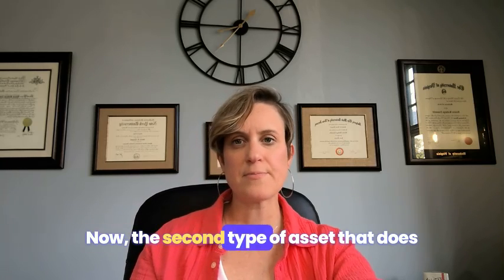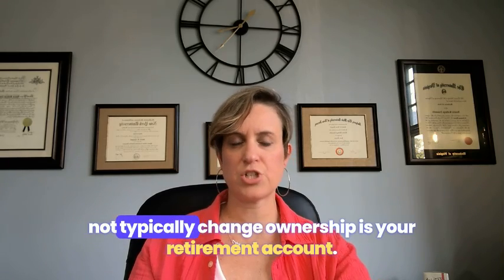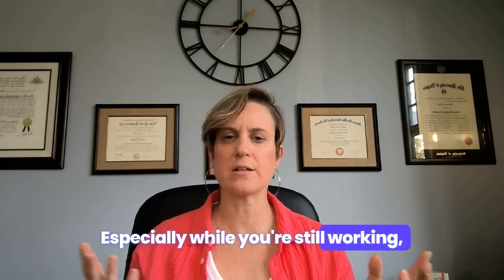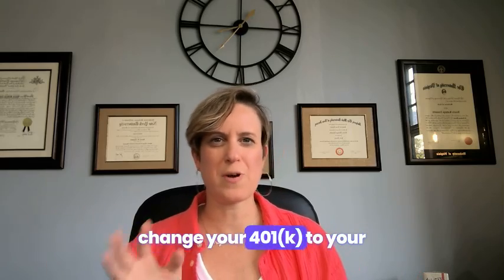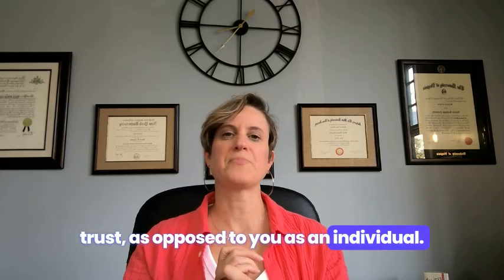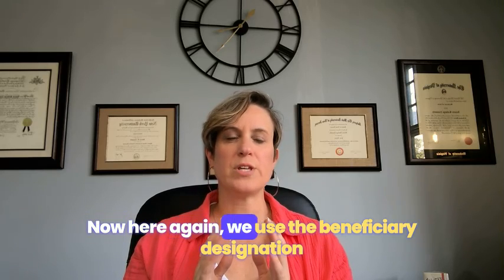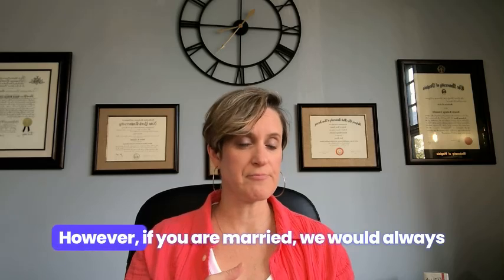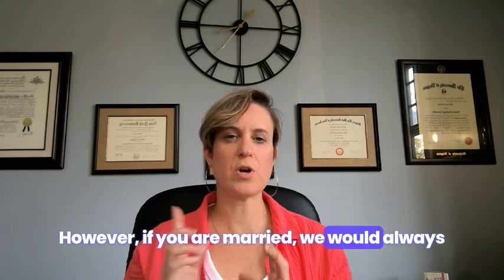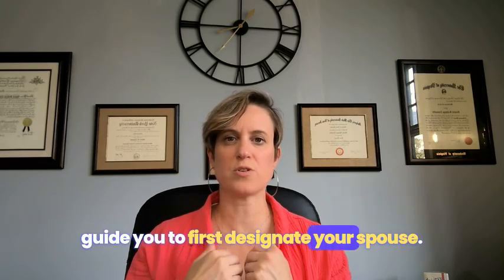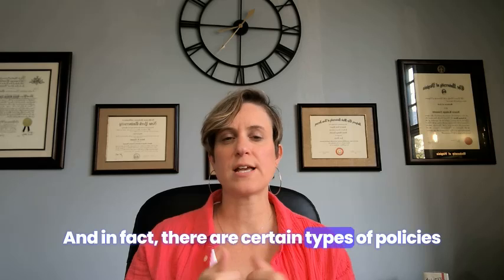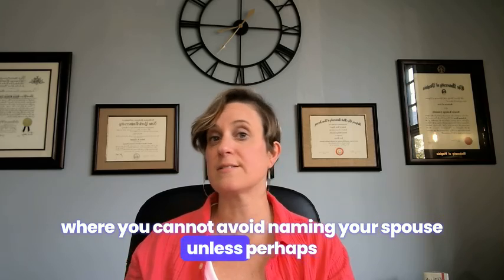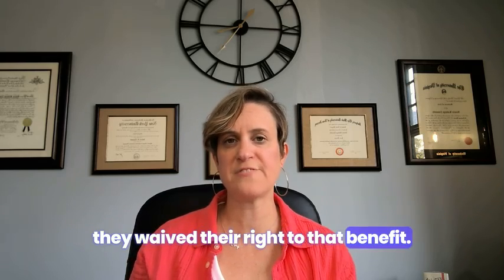Now, the second type of asset that does not typically change ownership is your retirement account, especially while you're still working. Your employer is not going to let you change your 401k to your trust as opposed to you as an individual. Here again, we use the beneficiary designation rather than the title of the account. However, if you are married, we would always guide you to first designate your spouse. And in fact, there are certain types of policies where you cannot avoid naming your spouse unless perhaps they waived their right to that benefit.